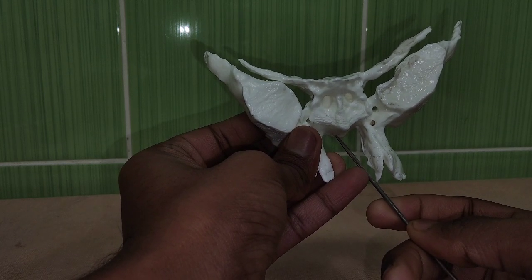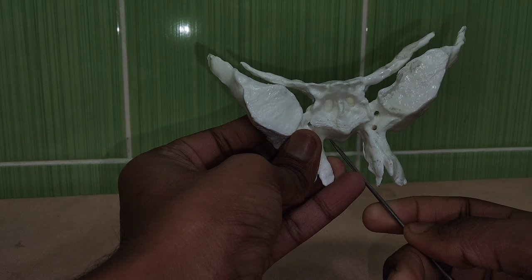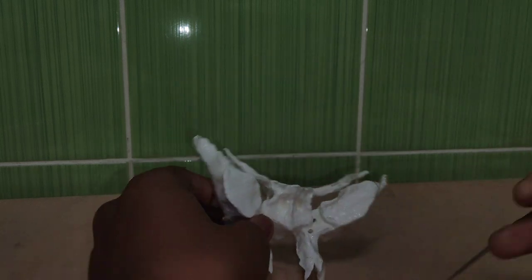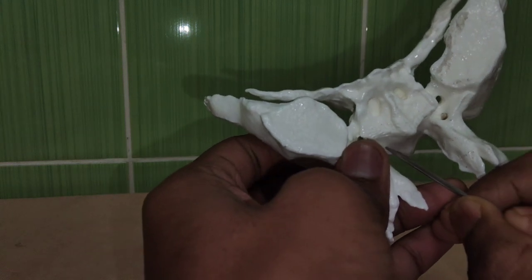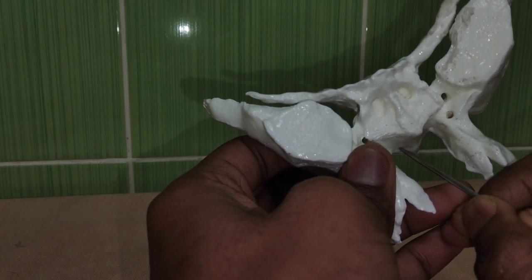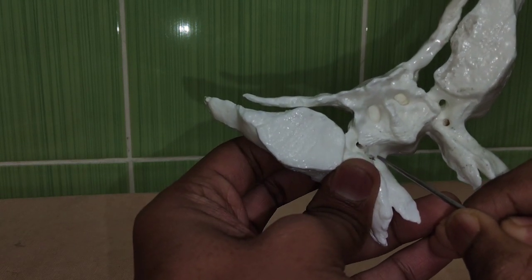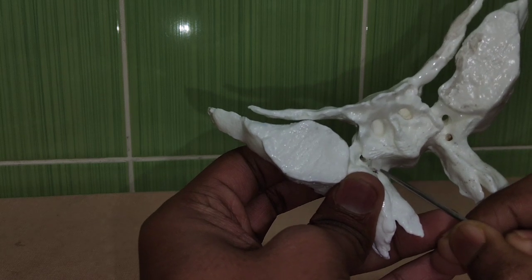In between will be processus vaginalis. The inside sulcus will be sulcus vomerovaginalis. The outside sulcus will be sulcus palatovaginalis, which is close to the body.